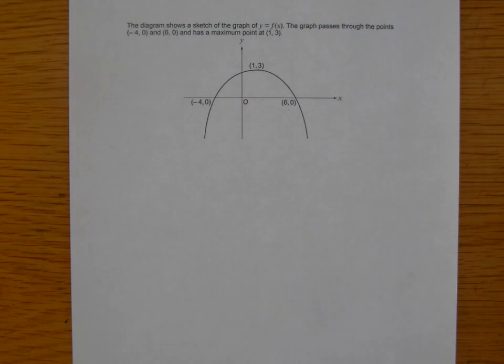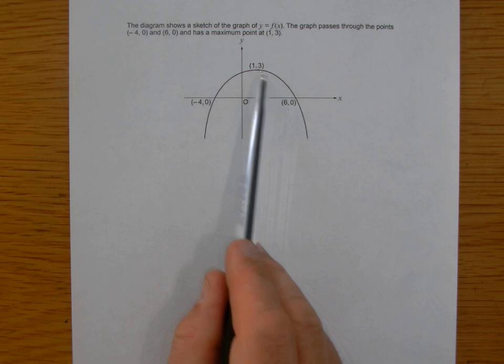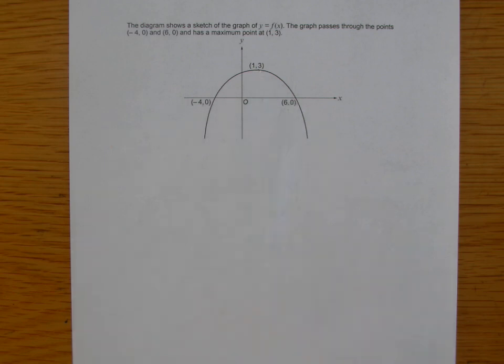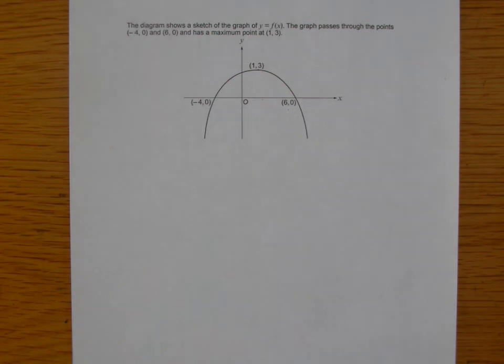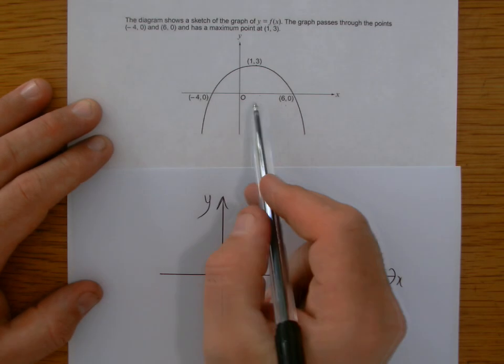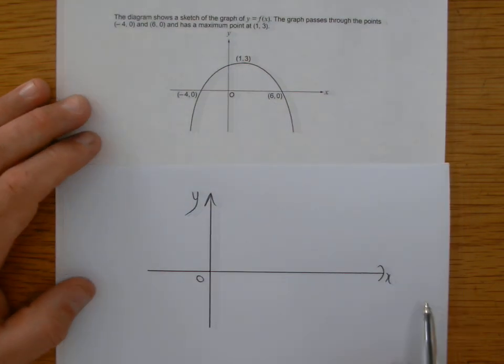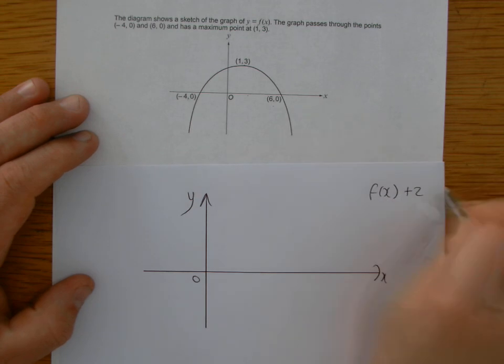Okay, so we are given here a sketch of y equals f of x. We're told the maximum there is (1, 3), and we're told that it cuts the x-axis at (6, 0) and (-4, 0). What we could get asked is to perform a transformation, okay? So shift this graph. Let's look at an example. Suppose we are asked to draw f of x plus 2, okay?